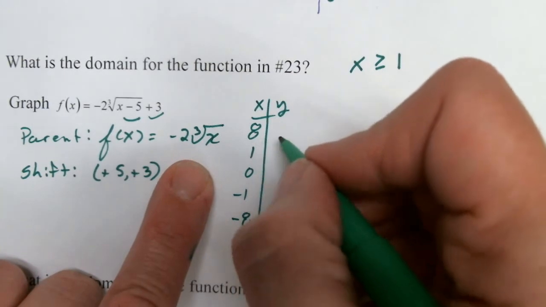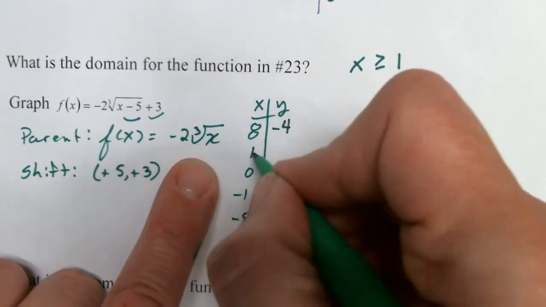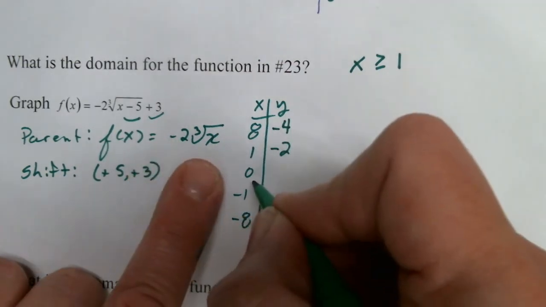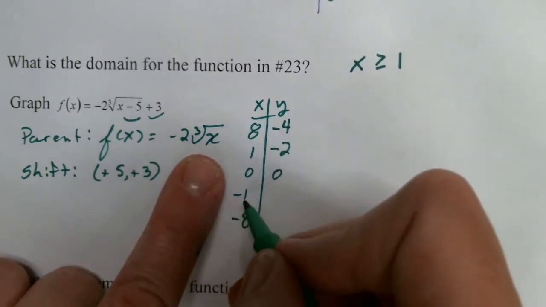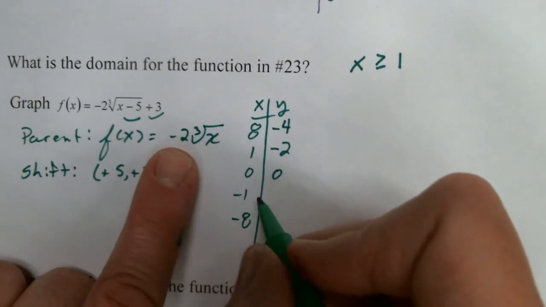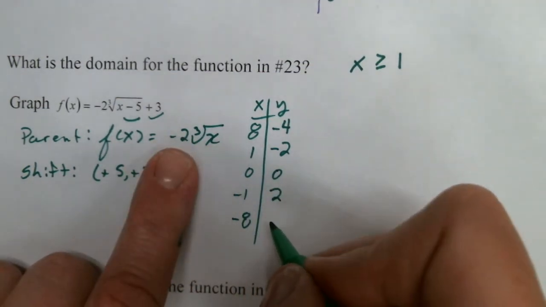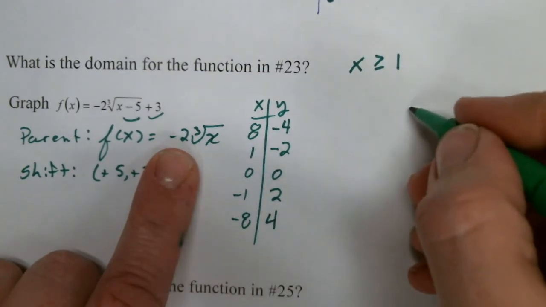So cube root of 8 is 2 times negative 2 is negative 4. Cube root of 1 is 1 times negative 2 is negative 2. For 0, we're going to get 0. Cube root of negative 1 is negative 1 times negative 2 is 2. Cube root of negative 8 is negative 2 times negative 2 is positive 4.